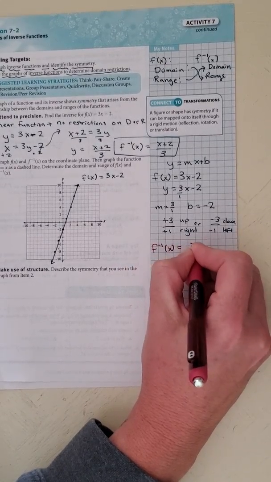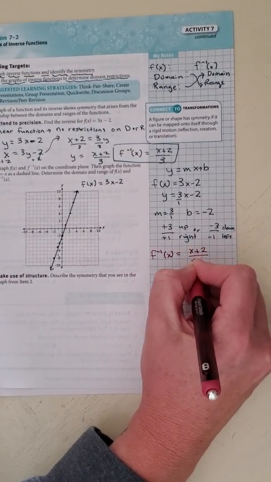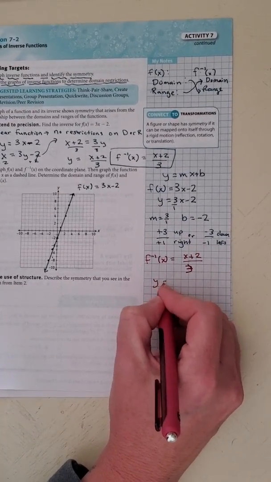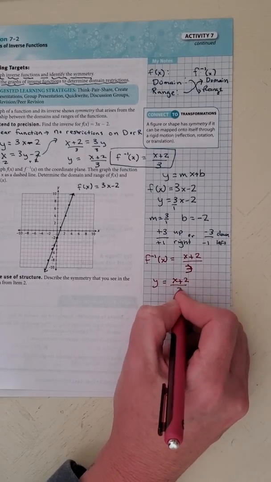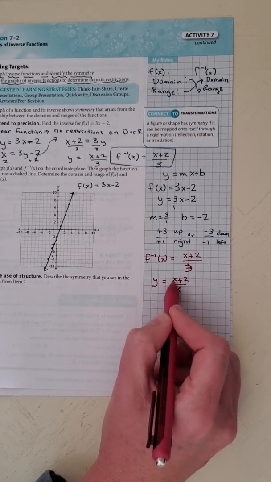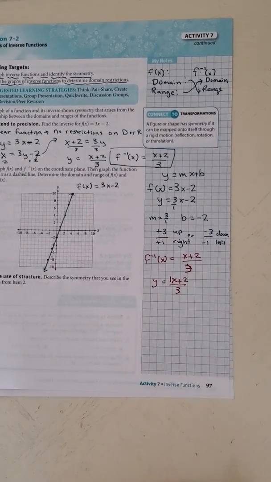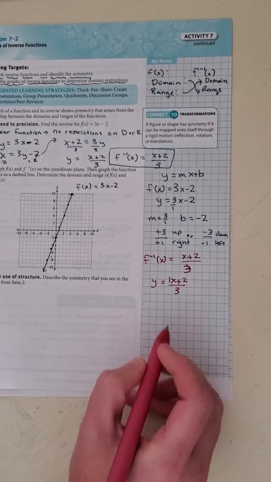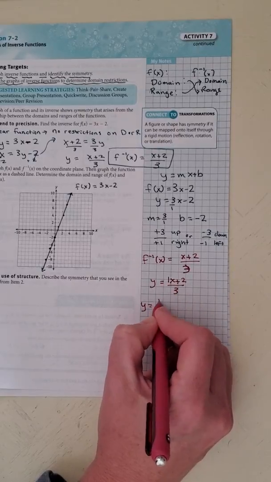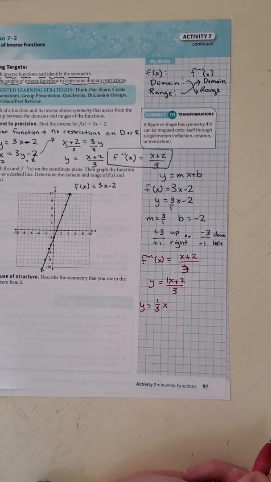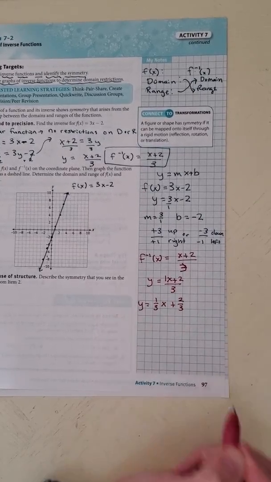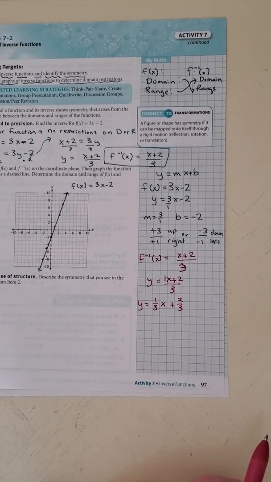To sketch my inverse function, as I said, I want this in slope-intercept form. Right now it's written y equals x plus 2 over 3. What I'd like to do is split this fraction into two separate fractions. To do that, remember we can write a 1 next to that x. So y equals 1/3 x, and we're going to leave that a fraction, plus 2/3. If you want to, you could say about 0.66, but I prefer to just leave it a fraction.